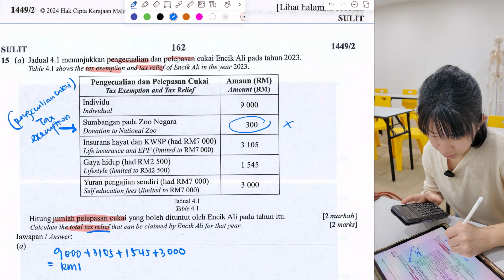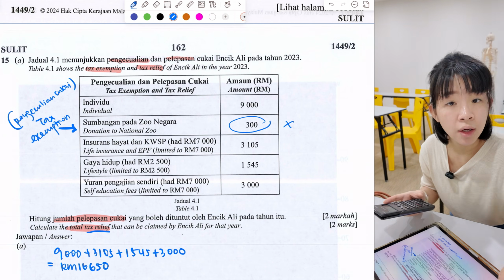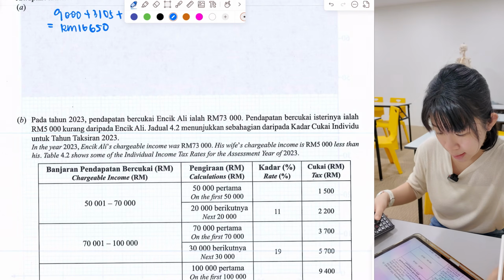So 16,650. Okay, 2 marks, done. Now let's look at part B.